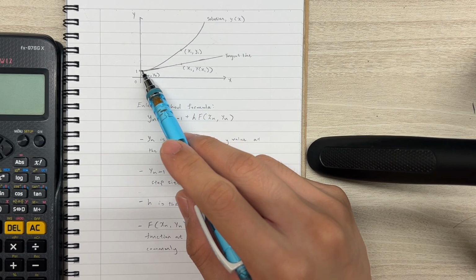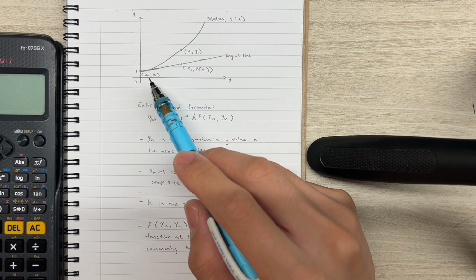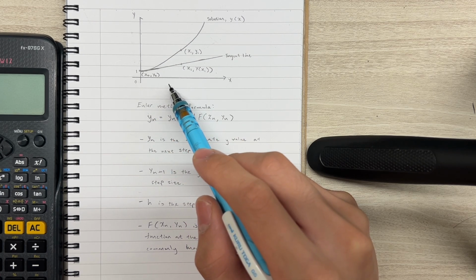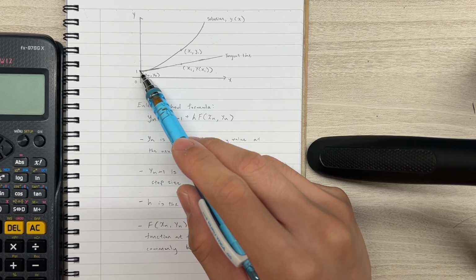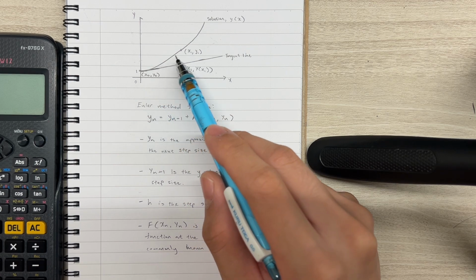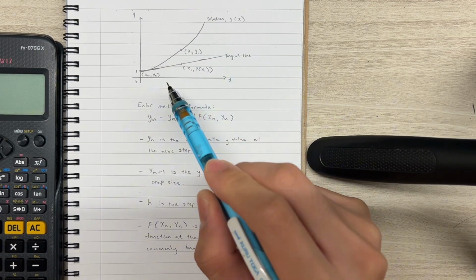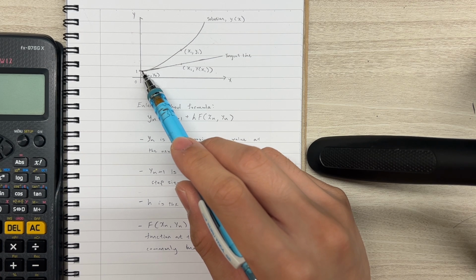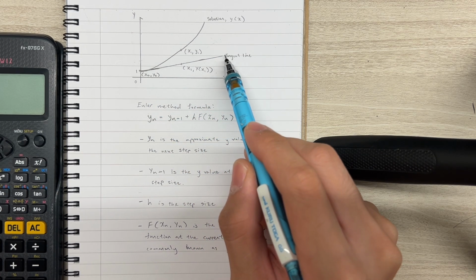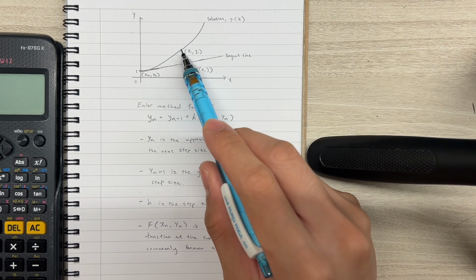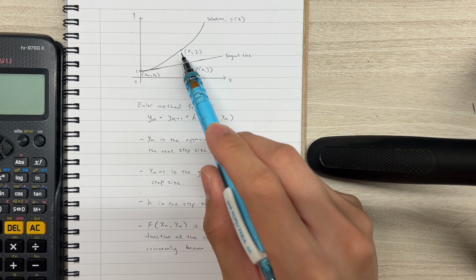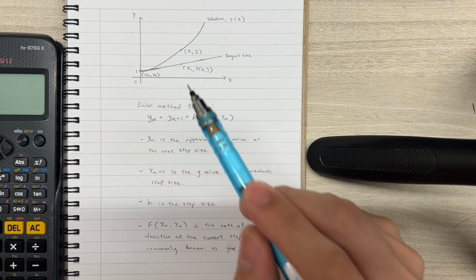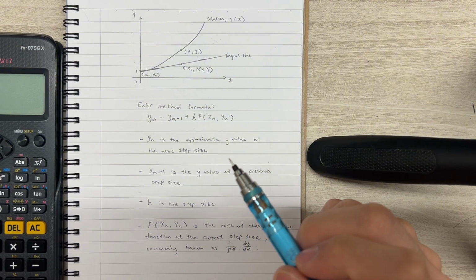So for example, let's say y(0) equals 1, which means that our y value is 1 but our x is 0. I'll draw a curve, and then if we want to find our next point, we draw a tangent on the first point so that we can mark out a second point, and then we get the coordinates and put them into the formula.